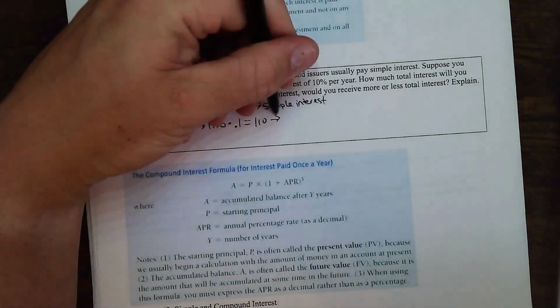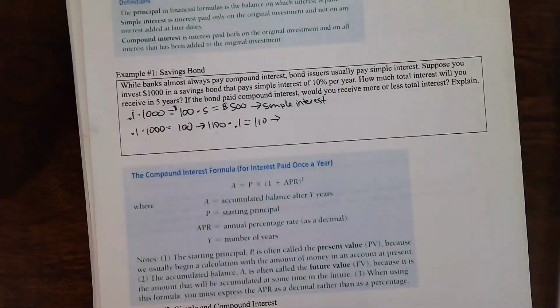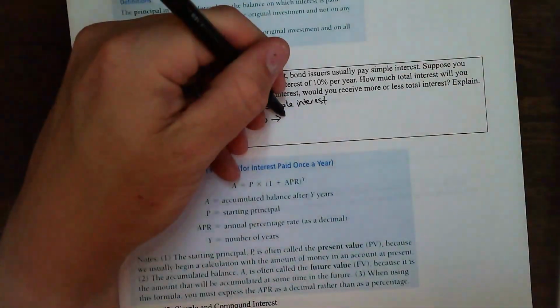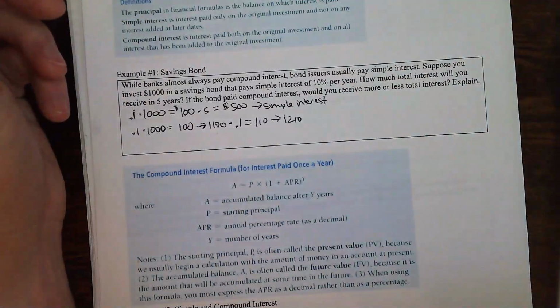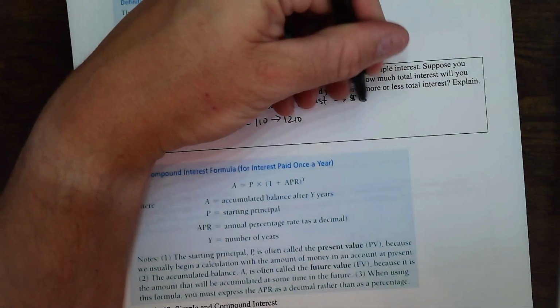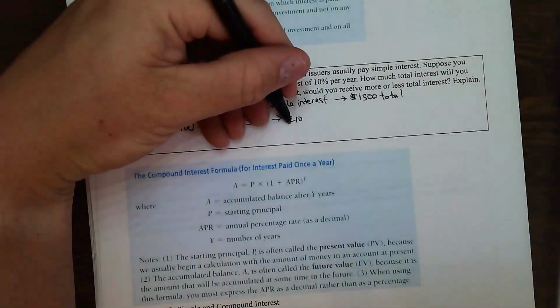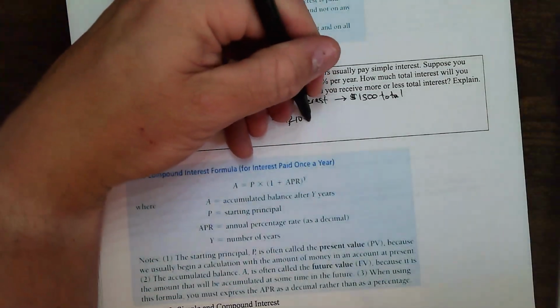So now you're going to have 1,210 for year two. Sorry, that was glaring there. So 1,210, and then you're going to do it another time, times 0.1.